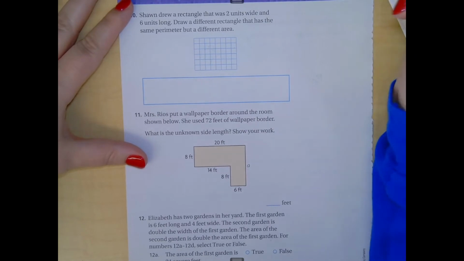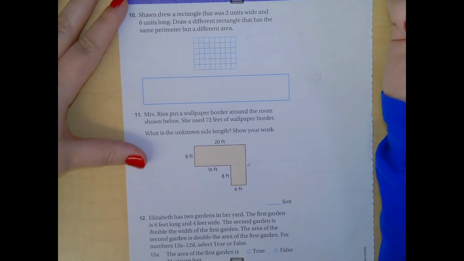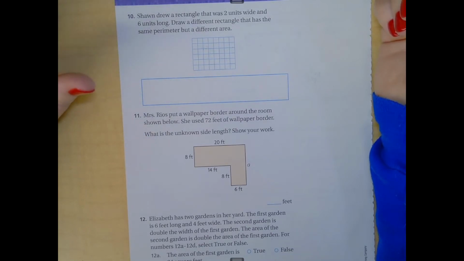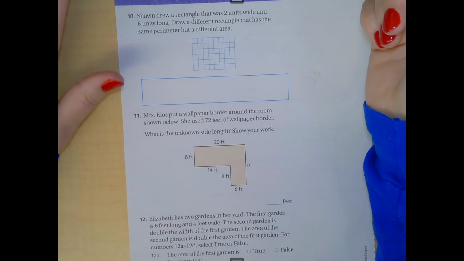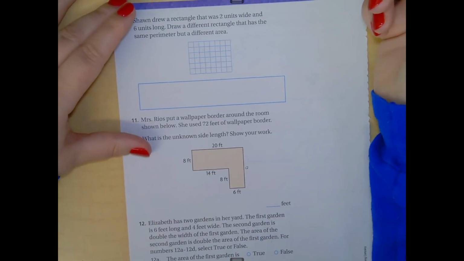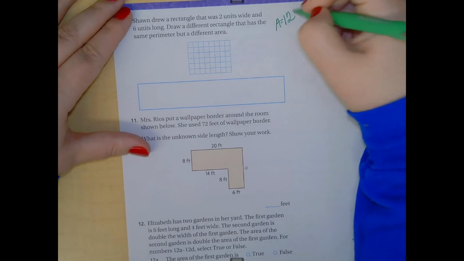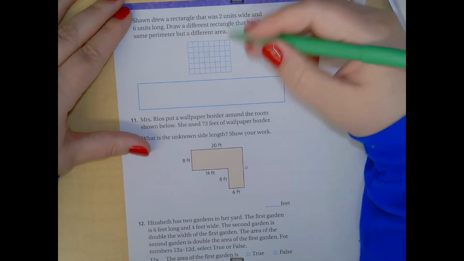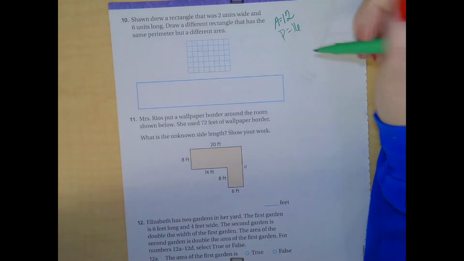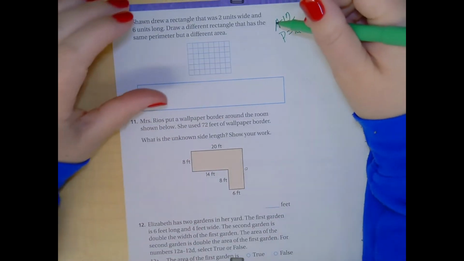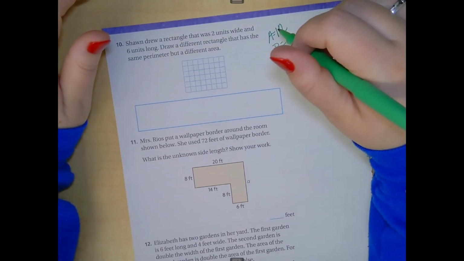Sean drew a rectangle that was 2 units wide and 6 units long. Draw a different rectangle that has the same perimeter but a different area. Okay, so this area would be 2 times 6, so it's 12, okay? And the perimeter would be 2 plus 6 is 8, double it 16. Okay, so they want a different rectangle that has the same perimeter of 16, but a different area. So the area cannot be the same.